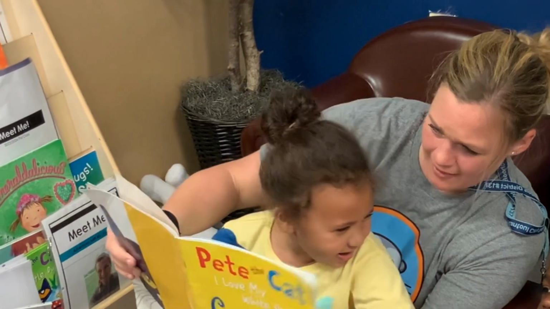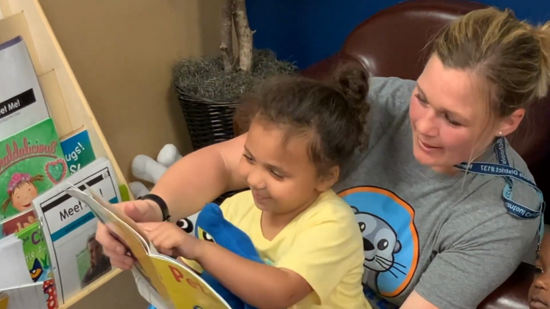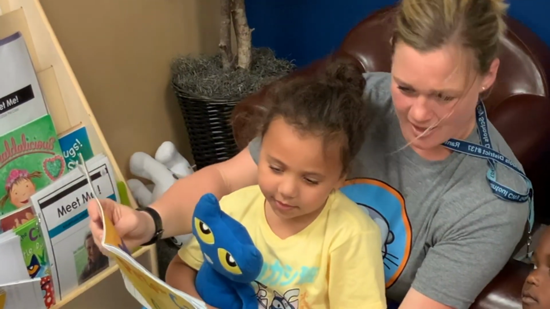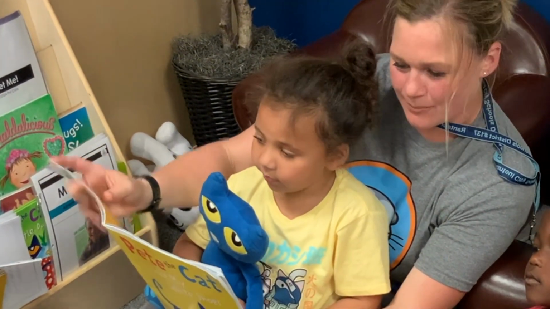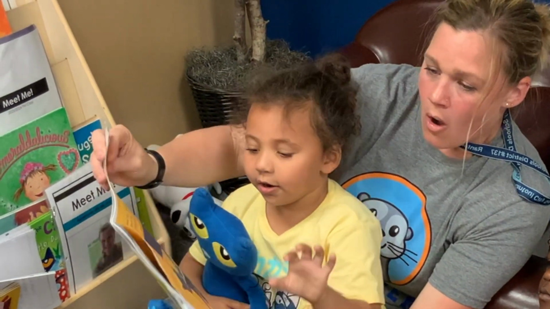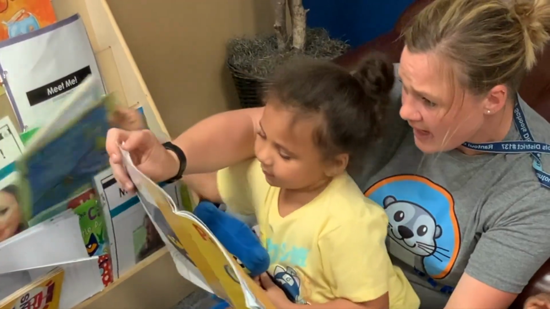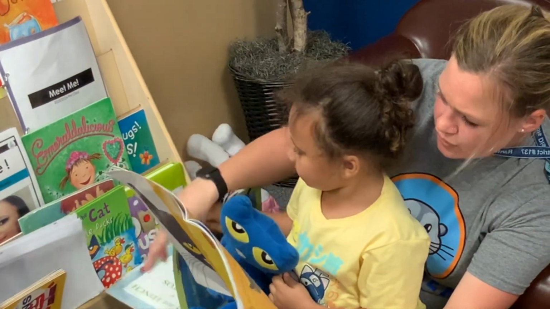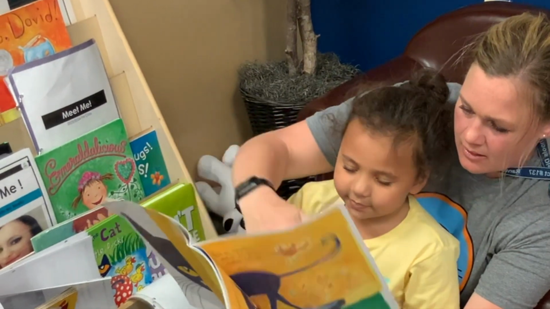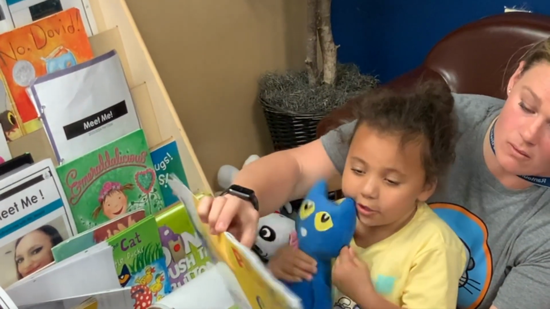Some it's more basic level, oh, we just read about Pete the cat, find Pete the cat, or asking more emotional questions like, oh, how do you think Pete the cat is feeling, or some other times, drawing in those bigger words like illustrator and author, this person wrote the words, this person drew the pictures.